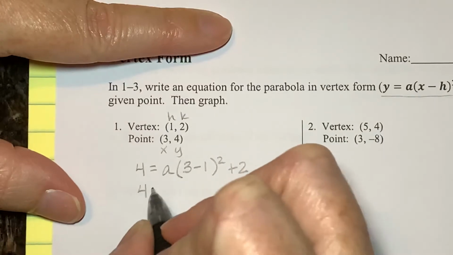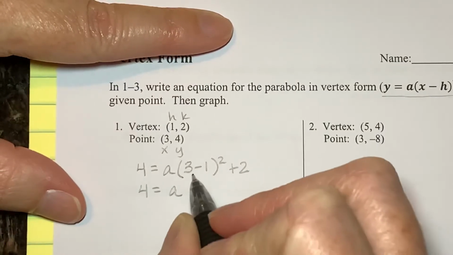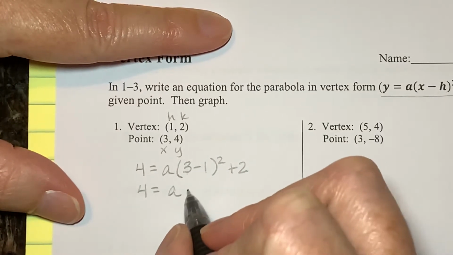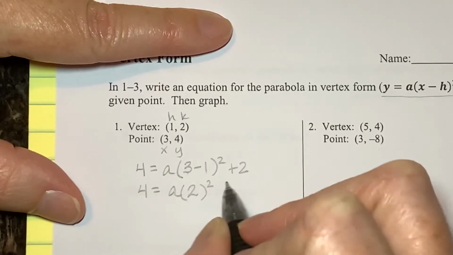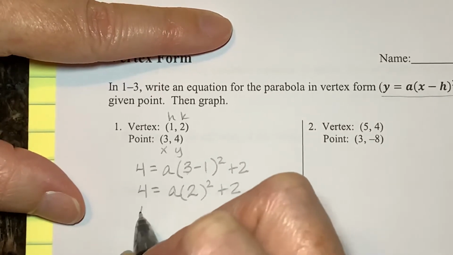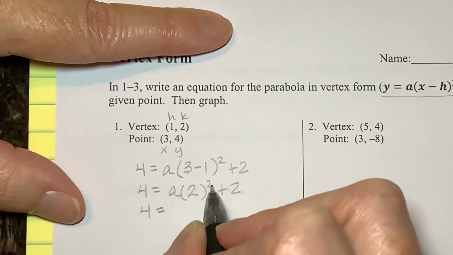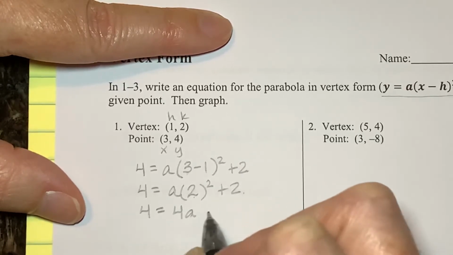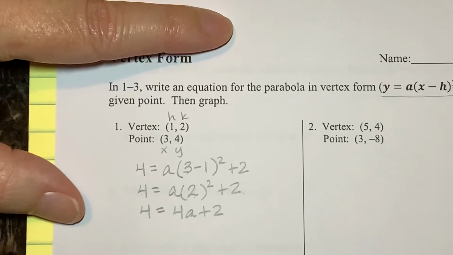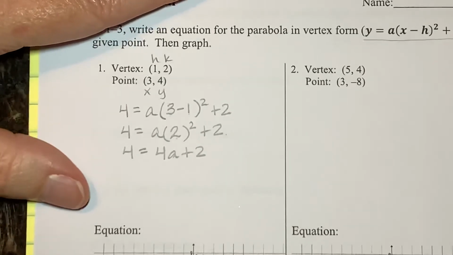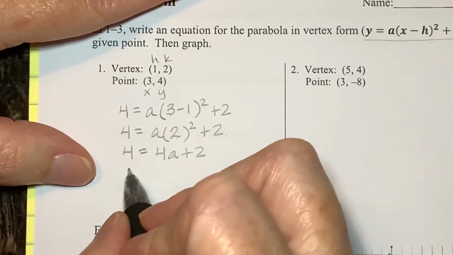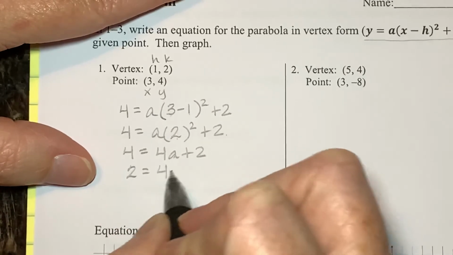So we're going to say 4 equals a times (3 minus 1) squared plus 2. So this is going to become 2 squared is 4, so 4a plus 2. And now I just solve this equation real quick. We're going to subtract 2 from both sides. That will give me 2 here.